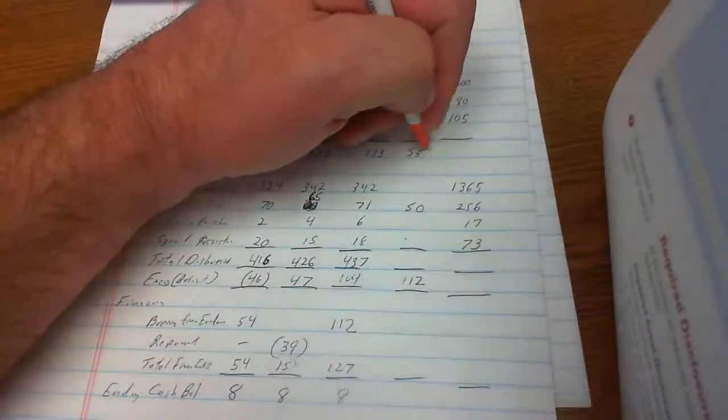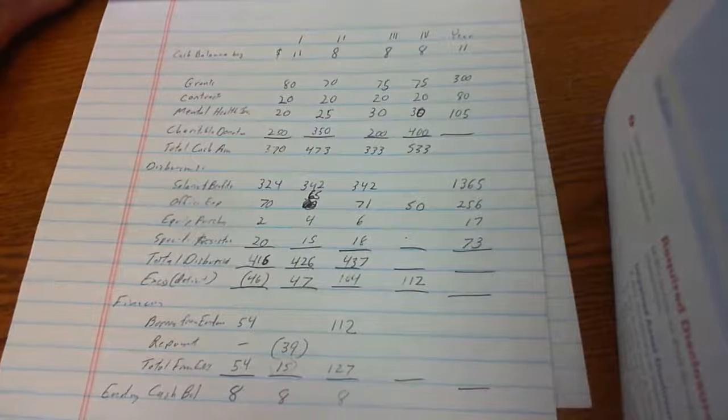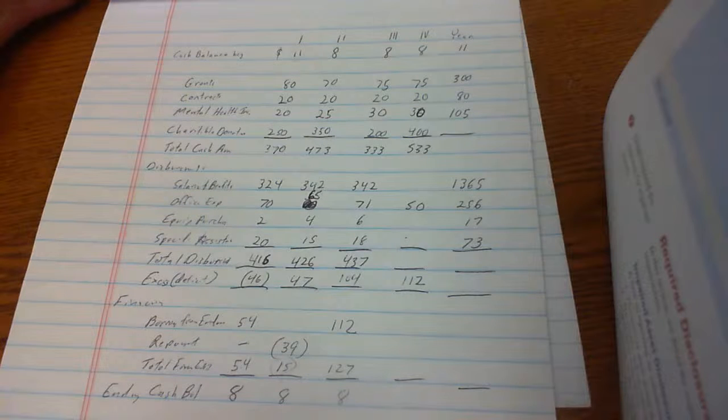The contract was 20, mental health income was 30, and charitable donations was 400. Add that all up. And that will give us 533,000 in funds available.